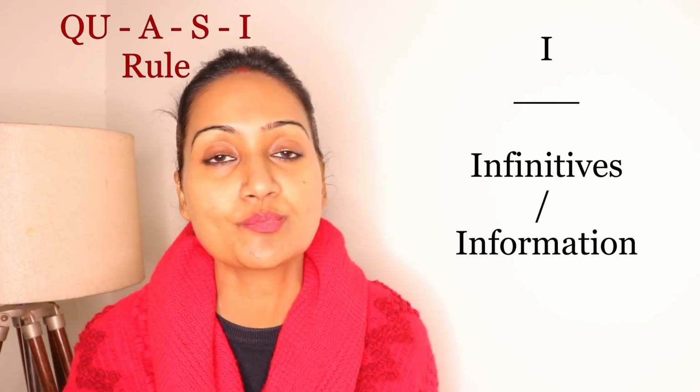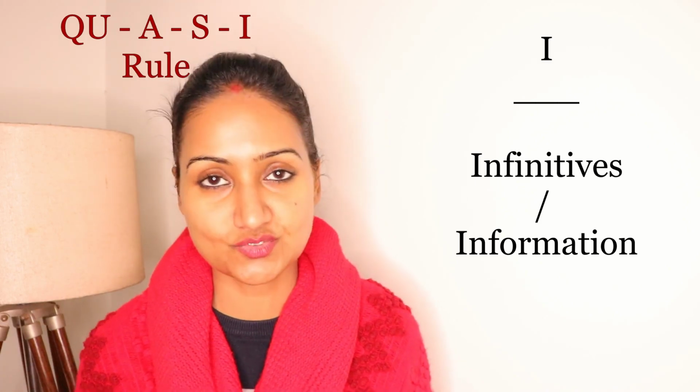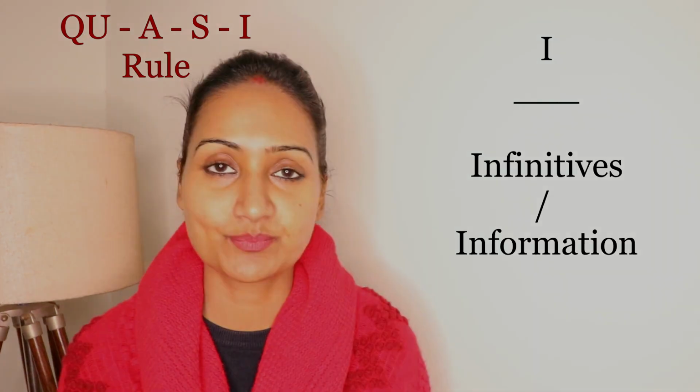Like only the base form of the verb, like sleep, teach, sing, etc. Now let's look at some more examples.